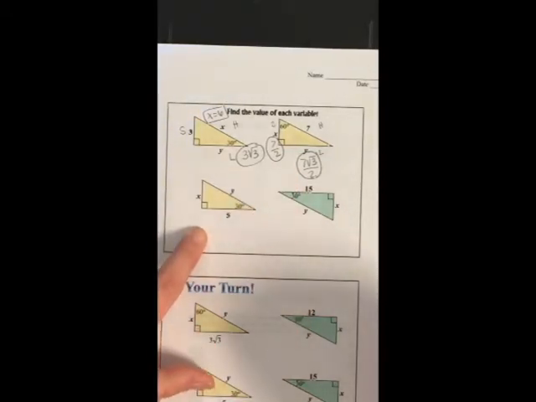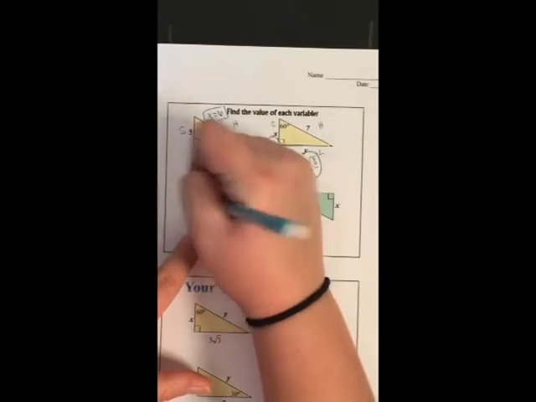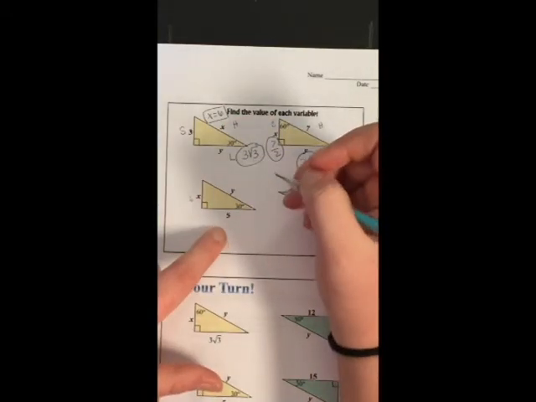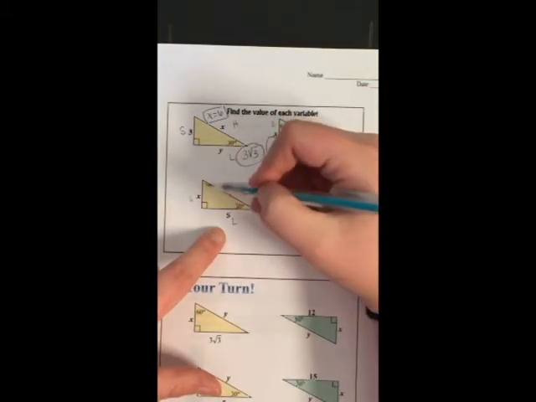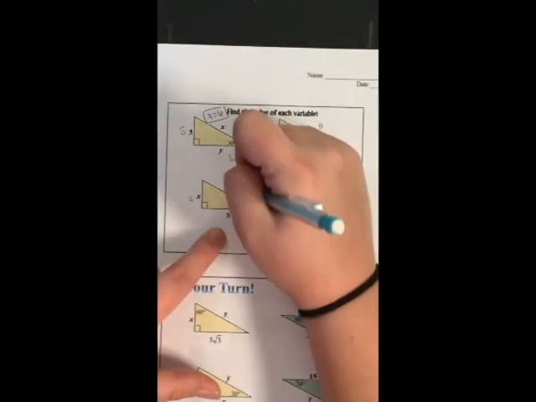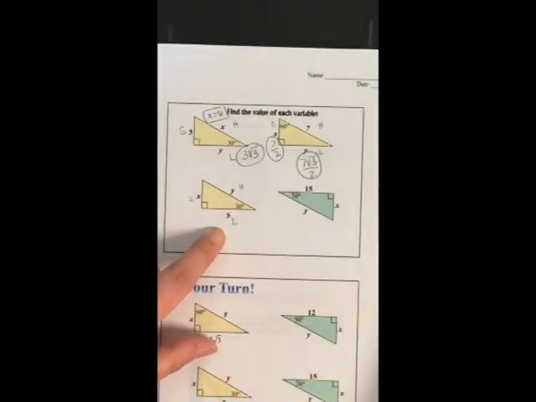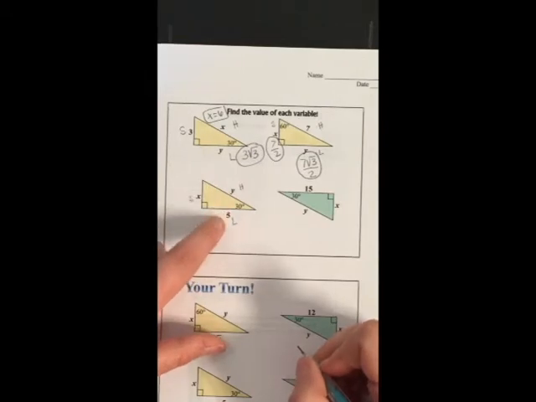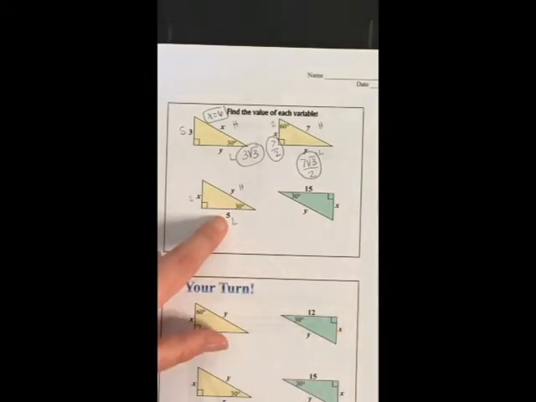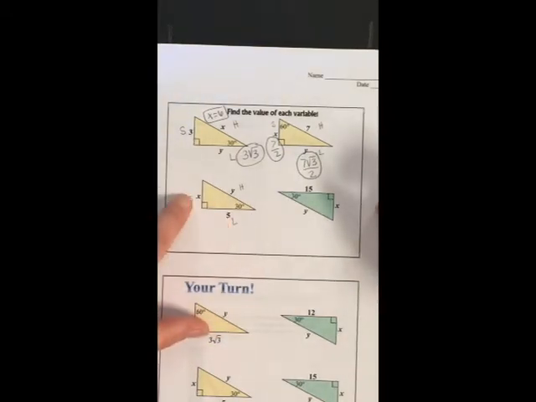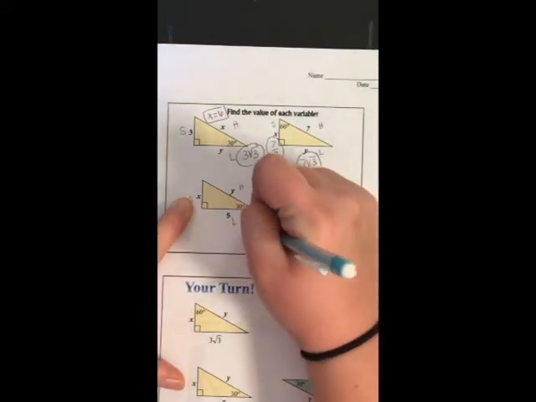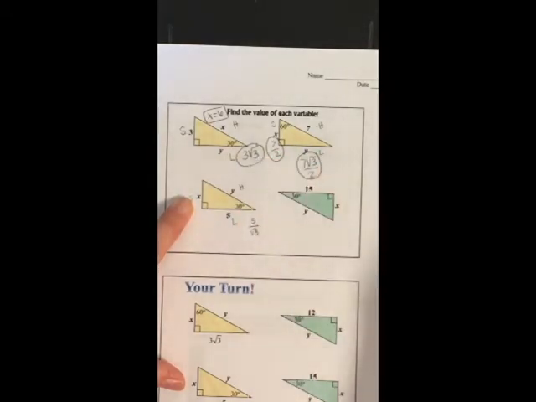The next one, x is going to be our short leg. I know this one has to be my long leg, because that would be the 60-degree angle. And y is going to be my hypotenuse. So now I have to start with my long leg. The relationship with another side would be with the short side, because you multiply by root 3 to get here. So to go this way, you would have to divide by the square root of 3. So we're going to do 5 divided by the square root of 3.